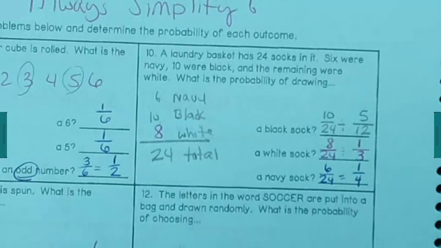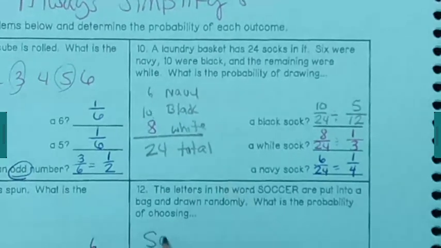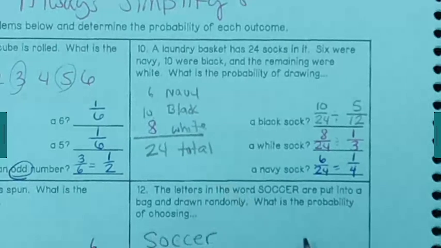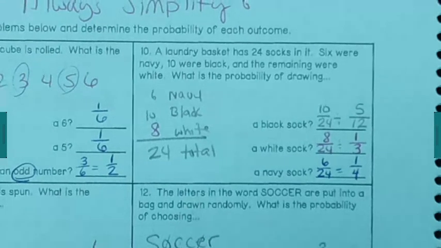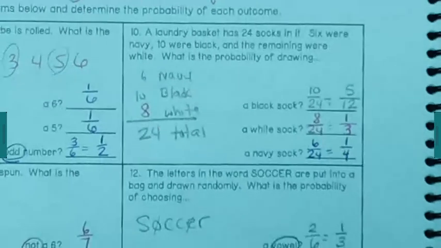The letters in the word soccer are put into a bag. What is the probability of picking a vowel? Well, which one of these letters are vowels here? O and E. Okay, so how many is that? 2. Out of how many total? 6. Which equals? 1/3. Good.